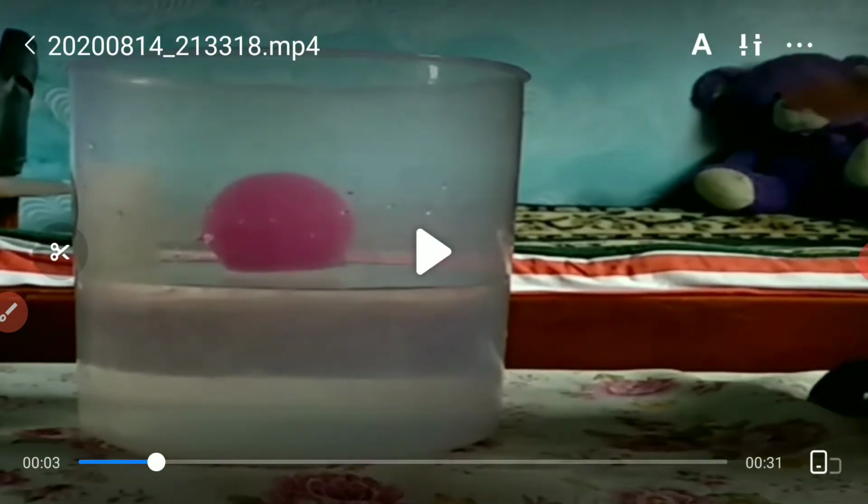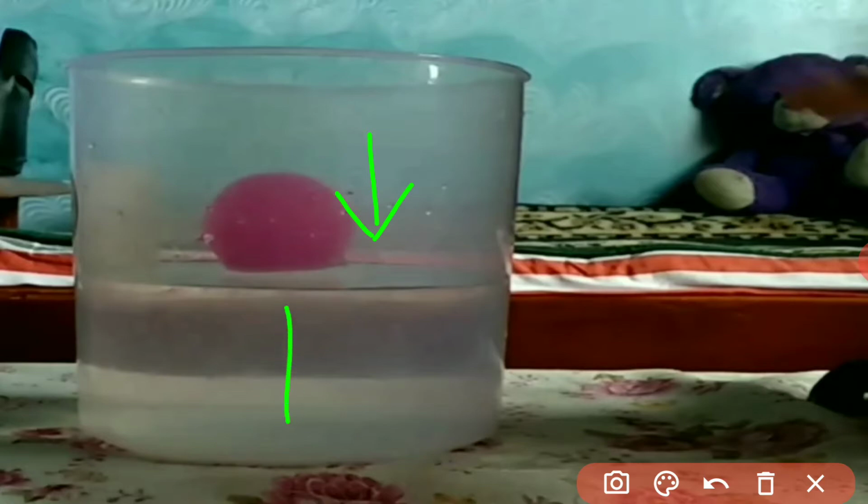So what happened when the ball was released? As you can see, when the ball was released, the ball went down because of its weight. But the water is resisting the ball such that the ball does not go in.